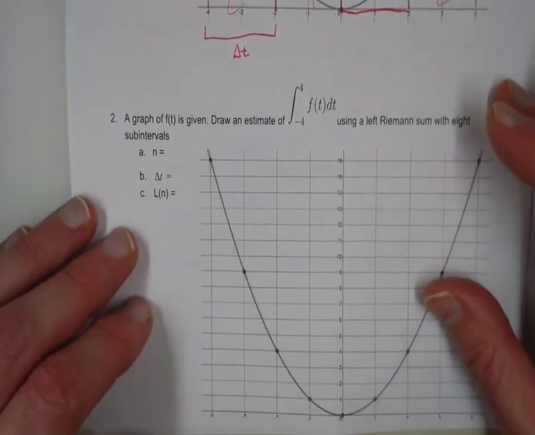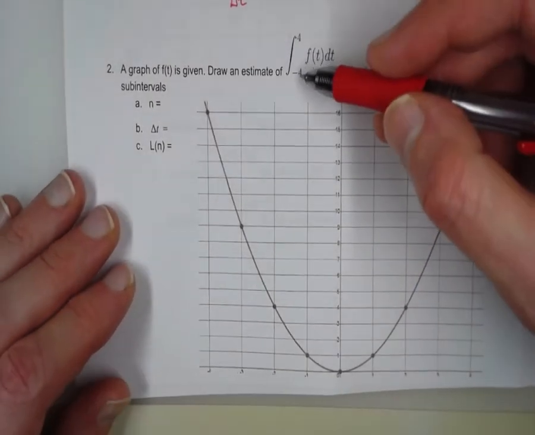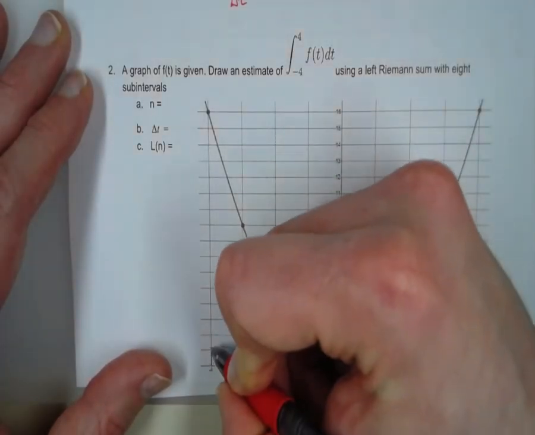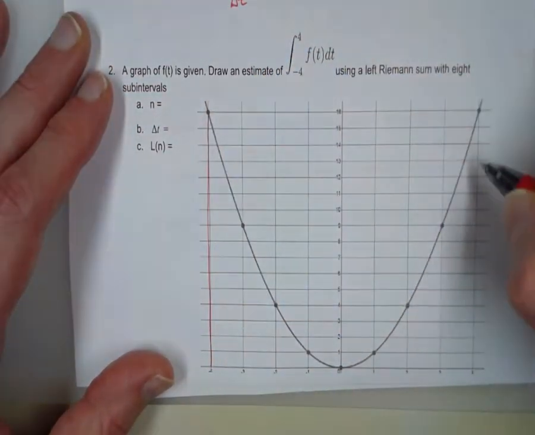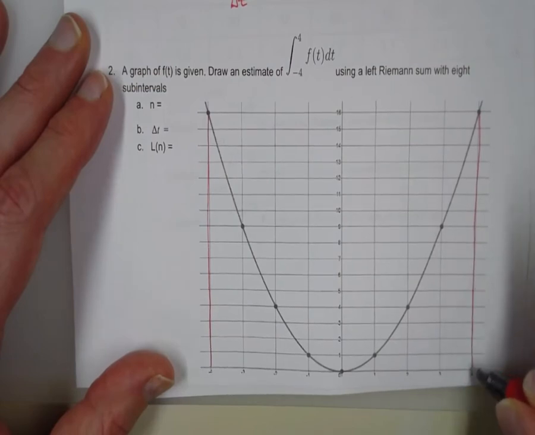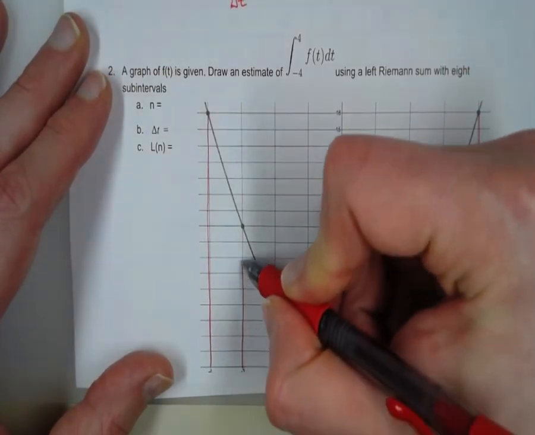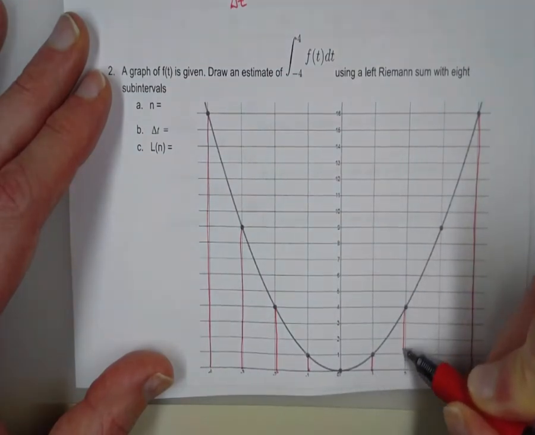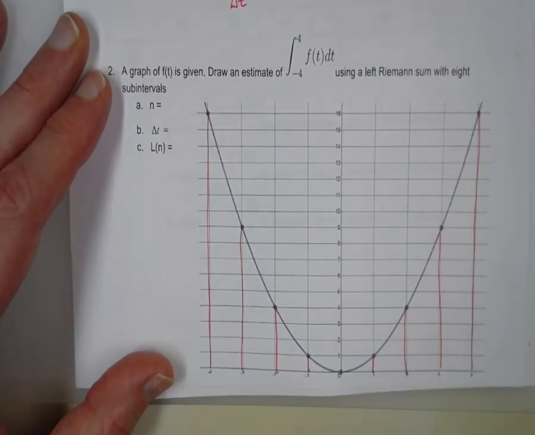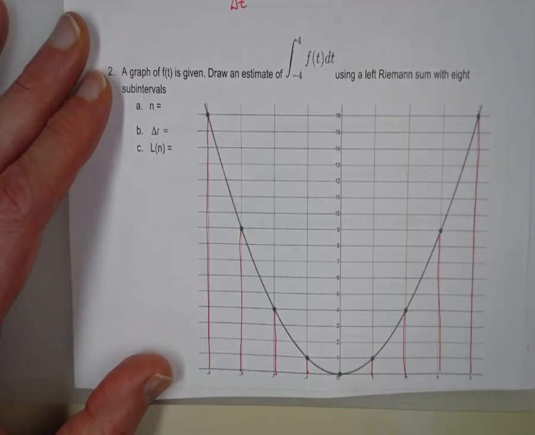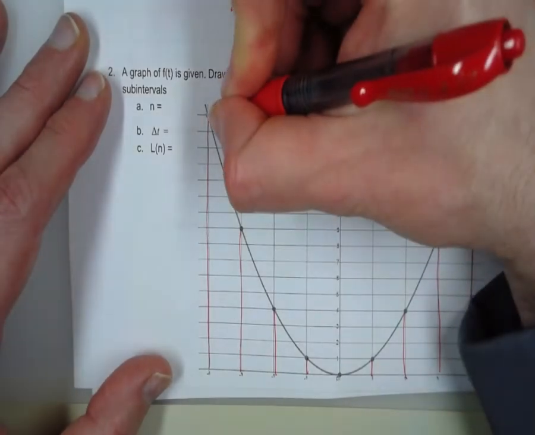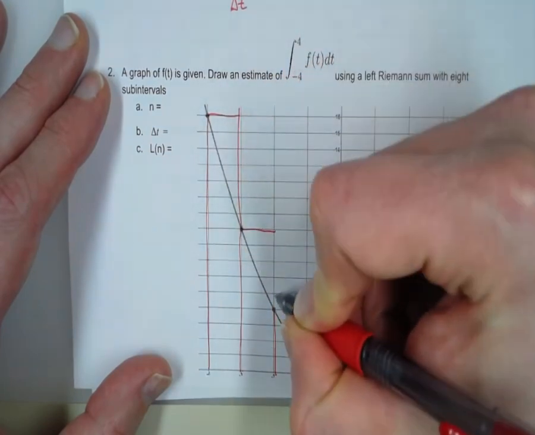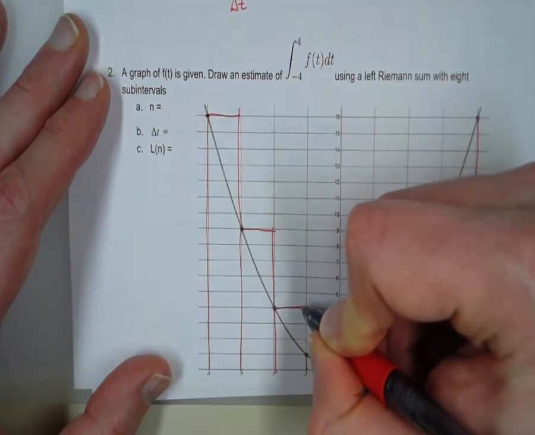So on the next one, we still want to estimate the integral from -4 to 4, but now we're using 8 subintervals. So we're still going from -4 to +4, but now we need to break it up into these subintervals here, like that. And since we're using the left-hand side, this is going to be the height for this interval, this is the height for this interval, and so on.